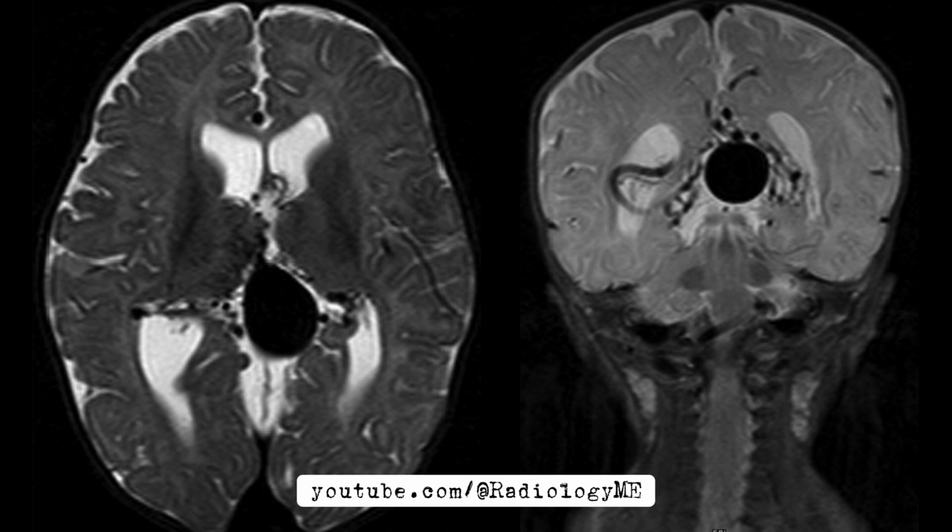Now there's more. The lateral ventricles are dilated, which indicates a secondary development of hydrocephalus. That's not uncommon in these cases, as the abnormal venous drainage can cause increased intracranial pressure, leading to ventricular enlargement.